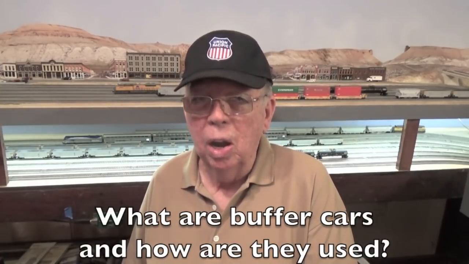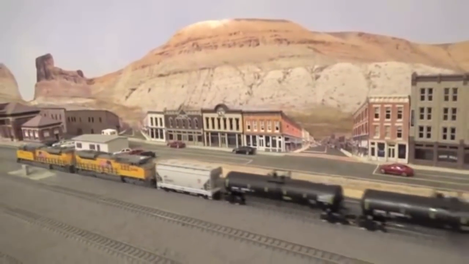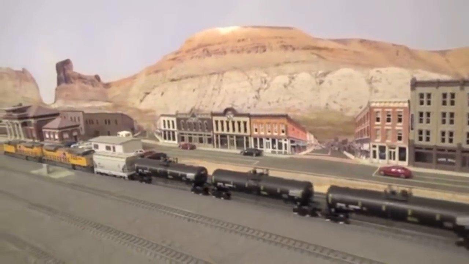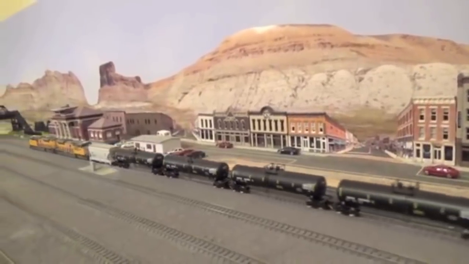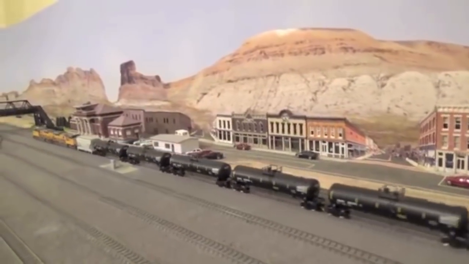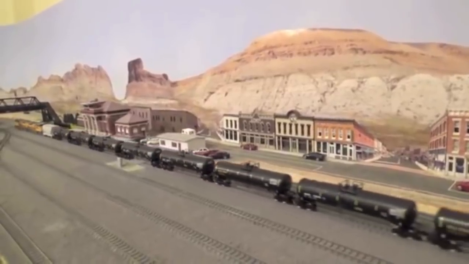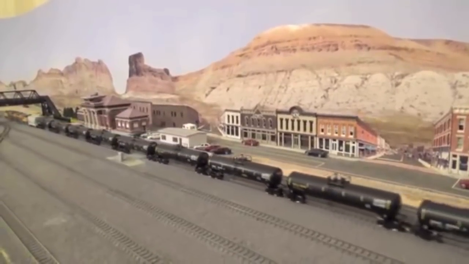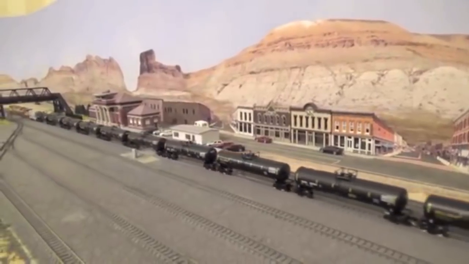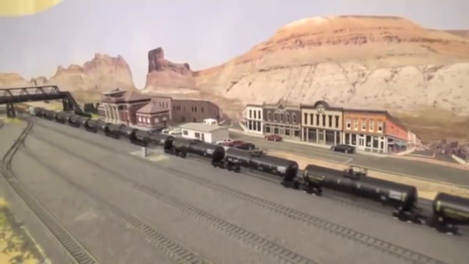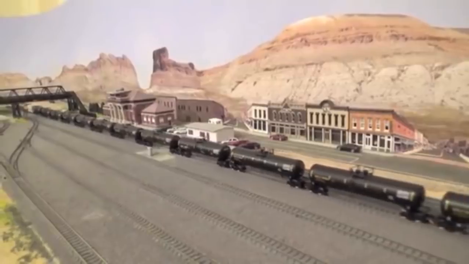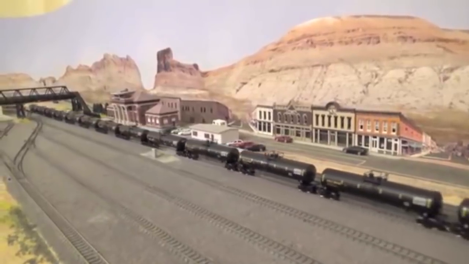What are buffer cars and how are they used? Buffer cars are used to separate locomotives from cars hauling hazardous materials on a train. They are supposed to help protect the onboard crew in the event of a derailment and explosion of the tank cars. They separate the tank cars from sources of ignition in the locomotives.